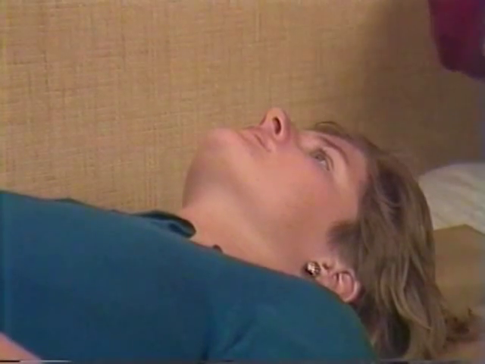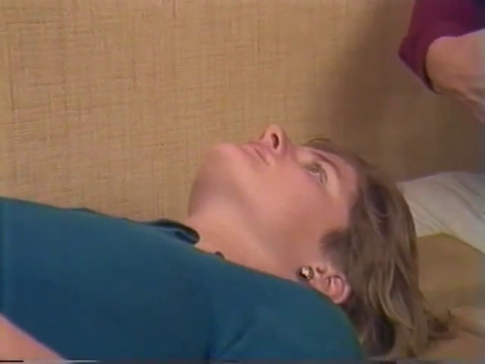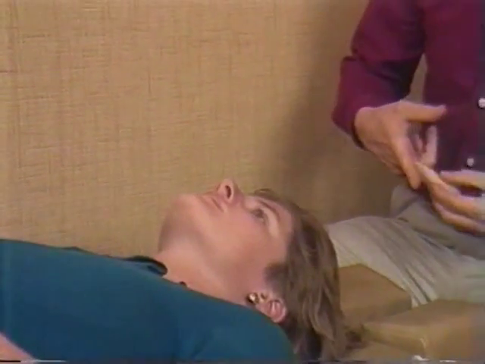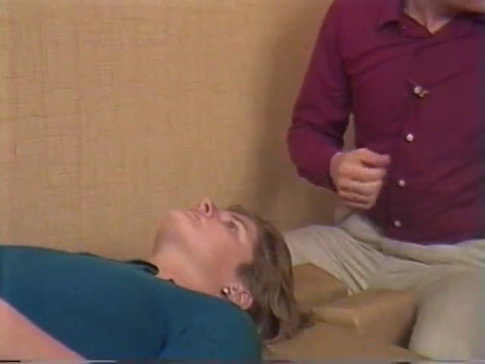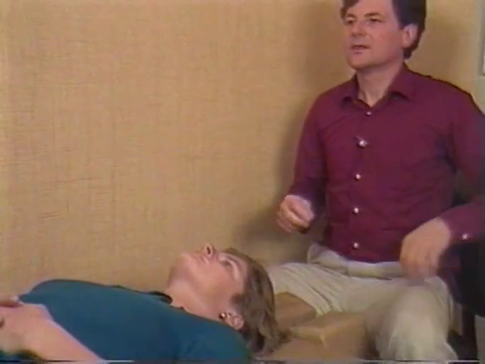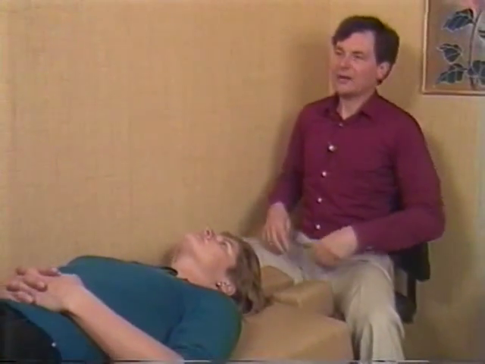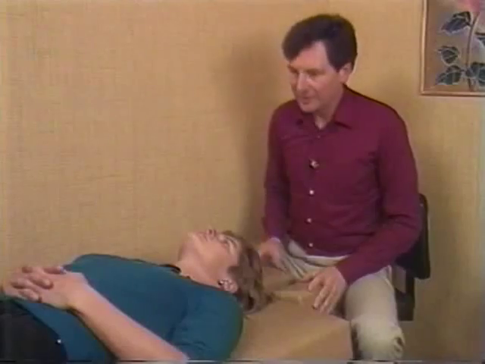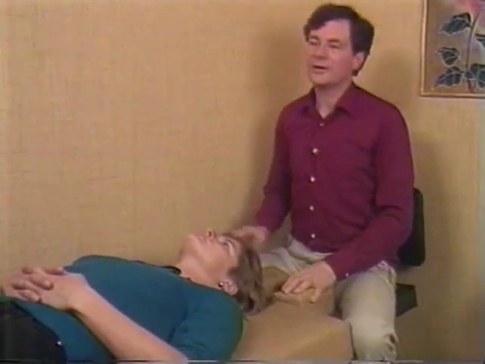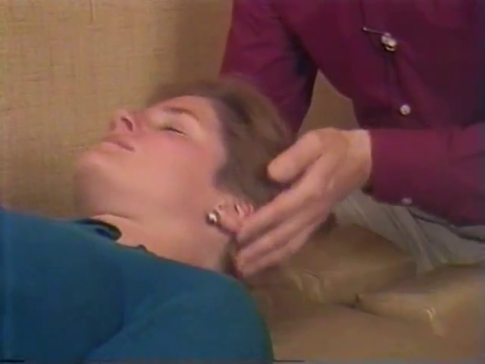Now I'm going to finish with the CV4, which is compression of the fourth ventricle. This is an excellent shotgun technique. It actually helps to increase fluid flow all over the body. So it looks like this.